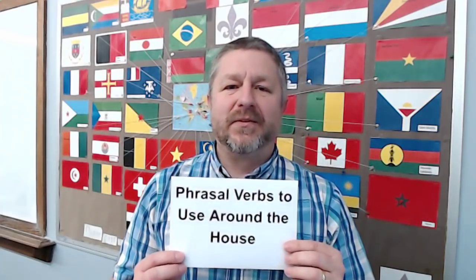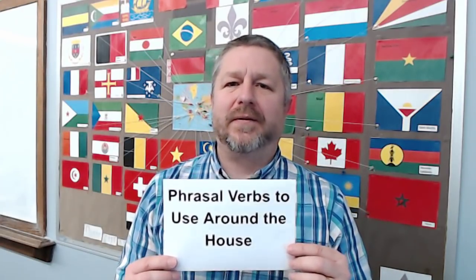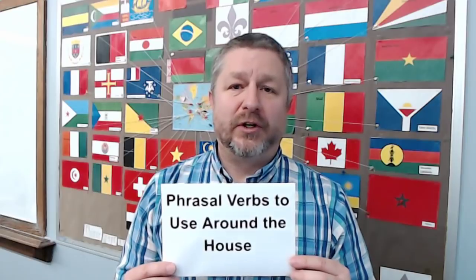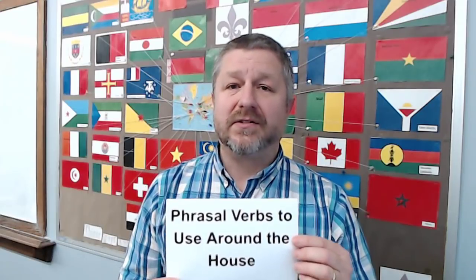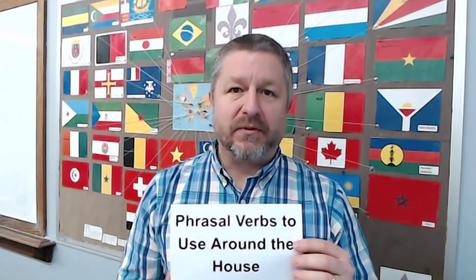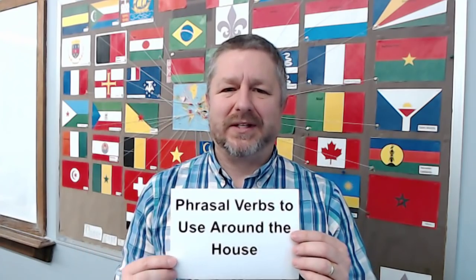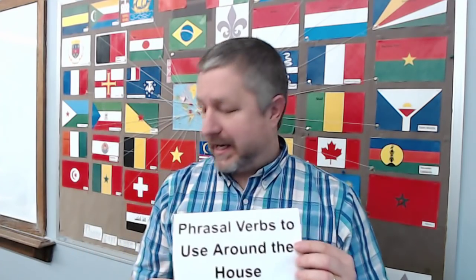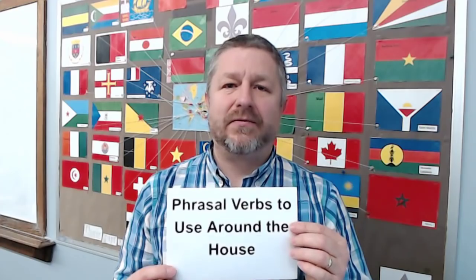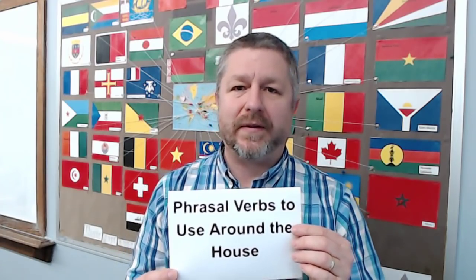Today we're going to look at phrasal verbs to use around the house, phrasal verbs to use at home. I think this is Phrasal Friday number 5. I think this is the 5th one, so let's get started. I think I have about 16 phrasal verbs that you could use around the house.